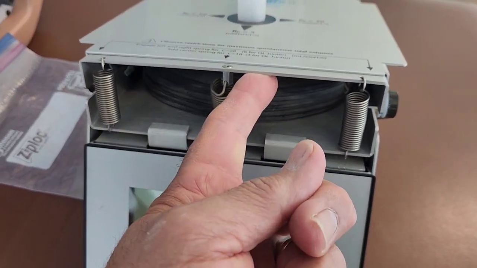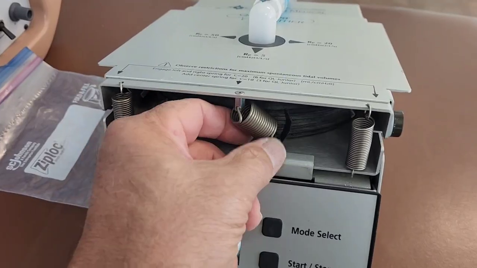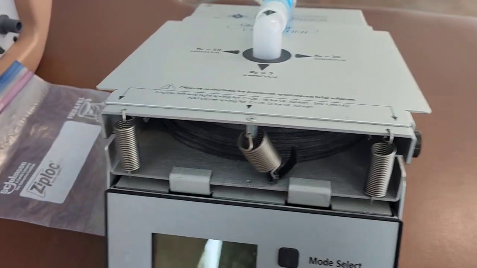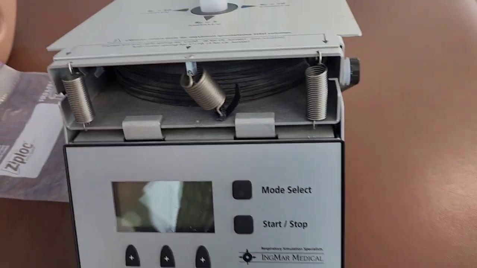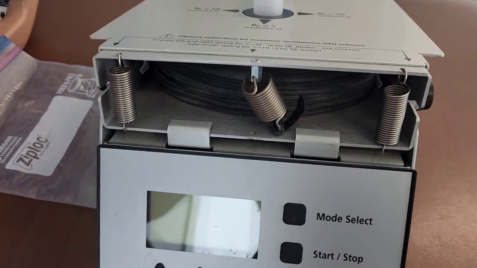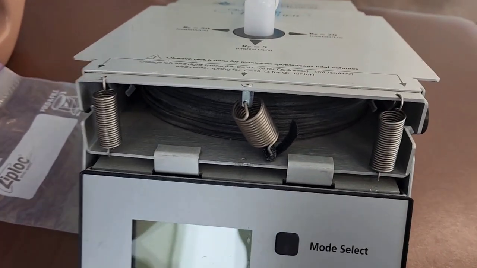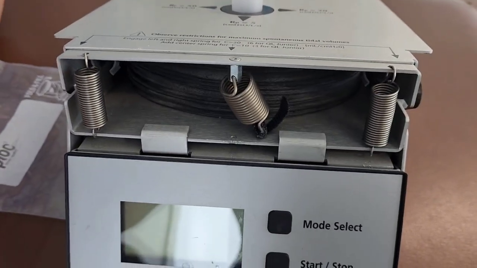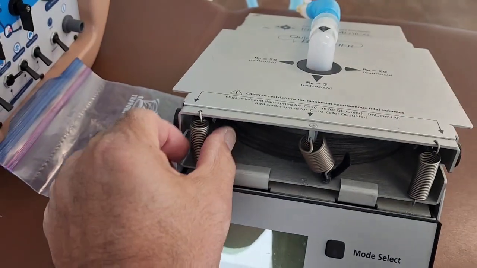So now it's a little bit stiffer. I'll tell you right now, if you add this big spring on there, you're going to have problems trying to read or even try to get a plateau pressure because it's too stiff. I would recommend just doing these 2 springs on the outside, and you will see the difference.